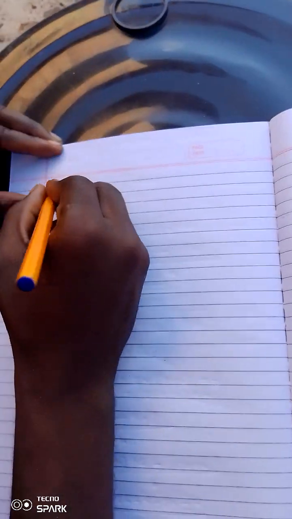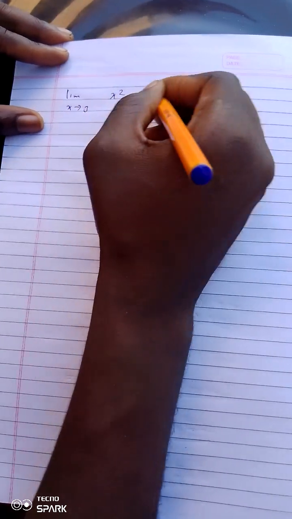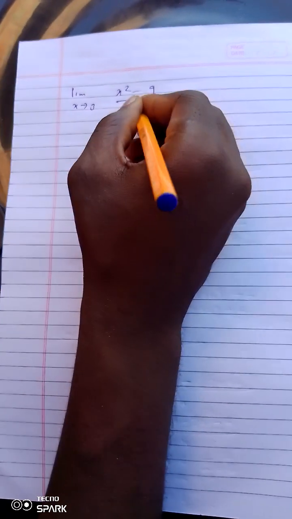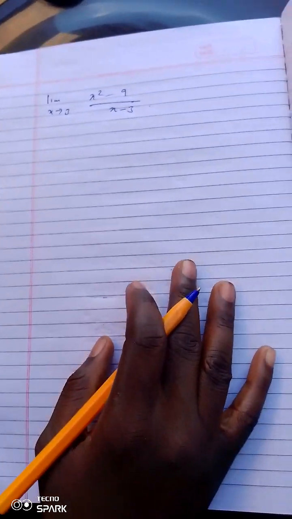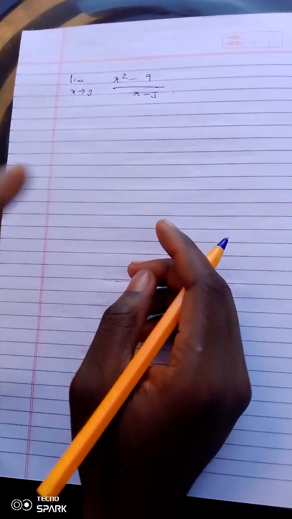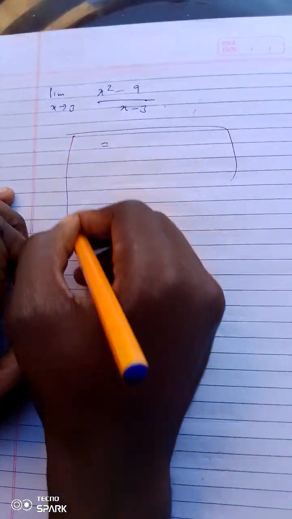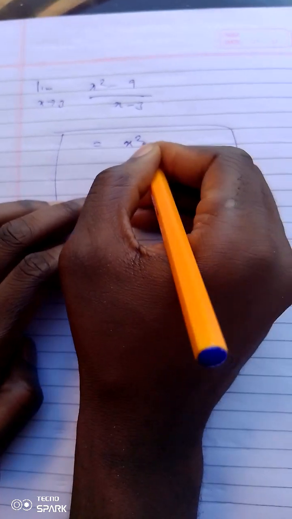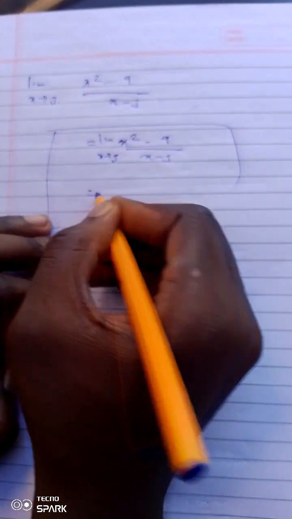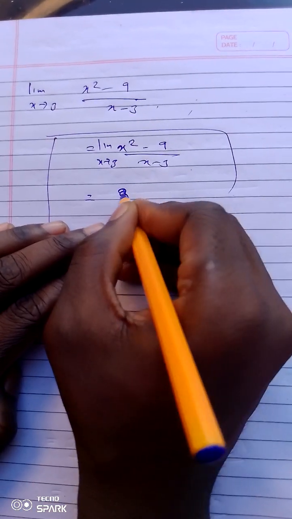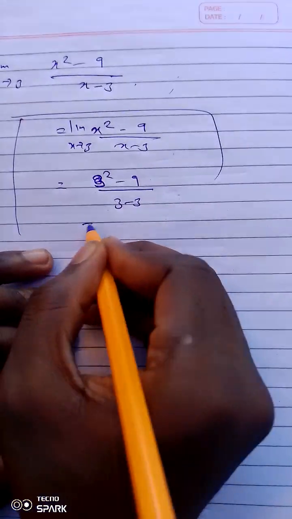Now, there are times when you won't be given a direct linear function or a quadratic function, but something like this: the limit as x approaches 3 of x squared minus 9 over x minus 3. Here we have a problem. If we apply the rule of direct substitution, we shall have 3 squared minus 9 over 3 minus 3.